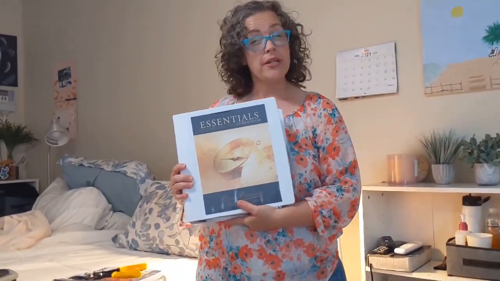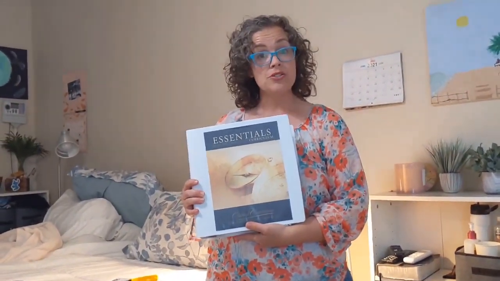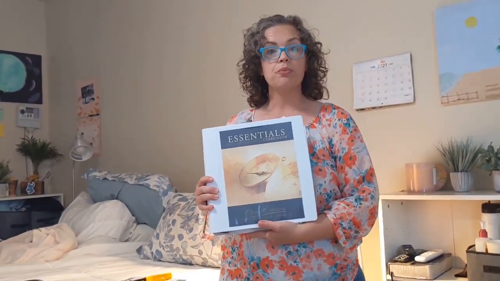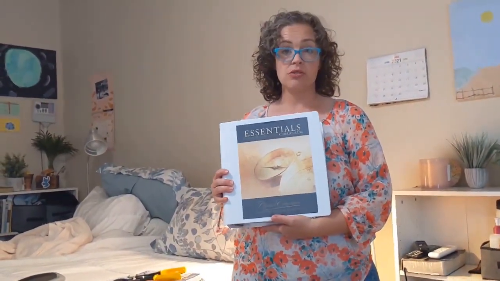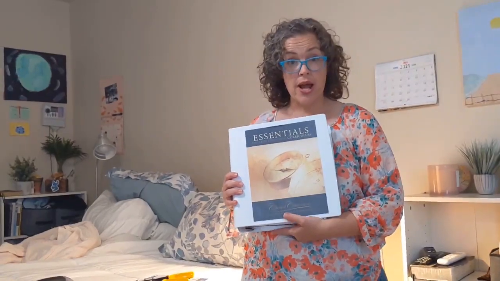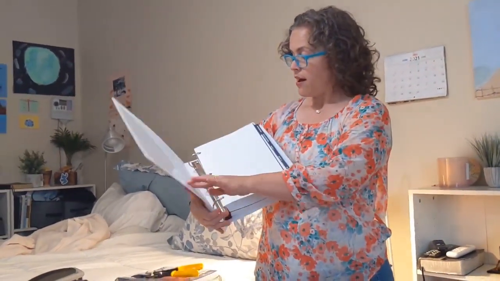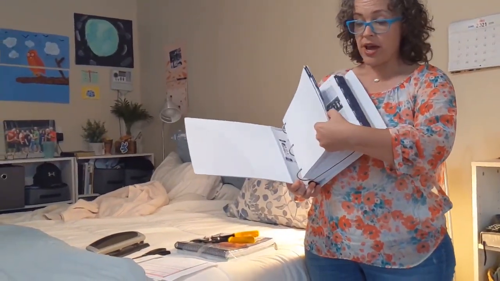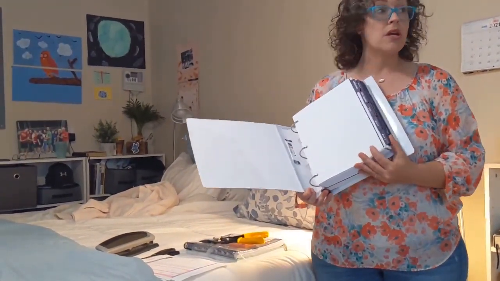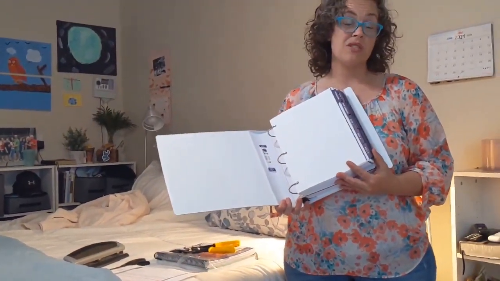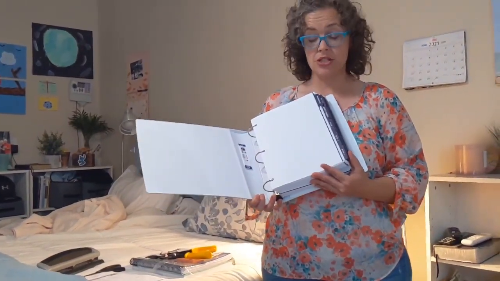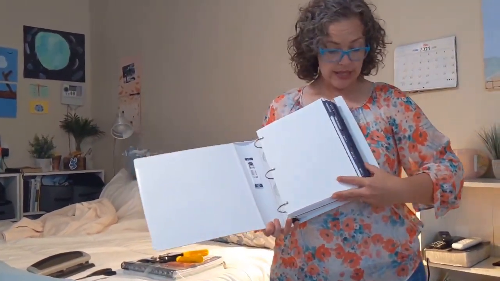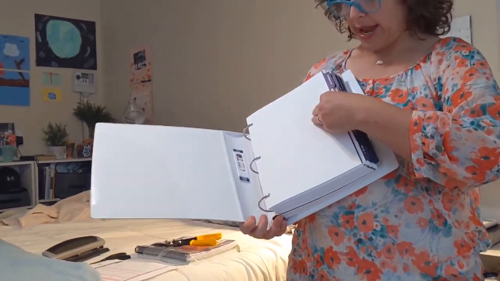So I am going to be putting together my own Essentials binder right now. We have a brand new edition of Essentials, which means I'm starting from scratch. Fortunately, this version comes already with these tabs. There are tabs 1 through 24, so I don't have to buy those dividers that I used to get in past years. So you can see that this is already laid out for me.